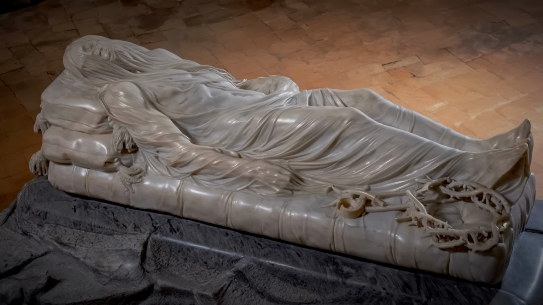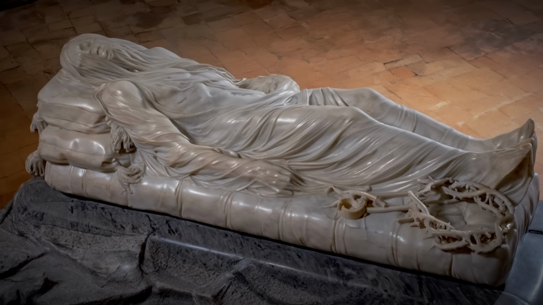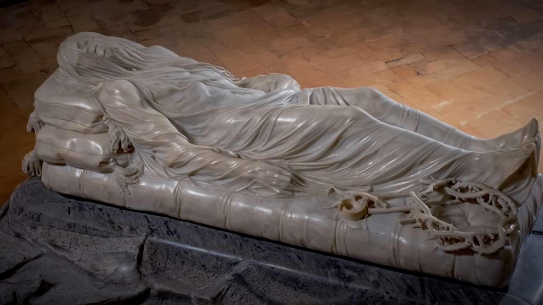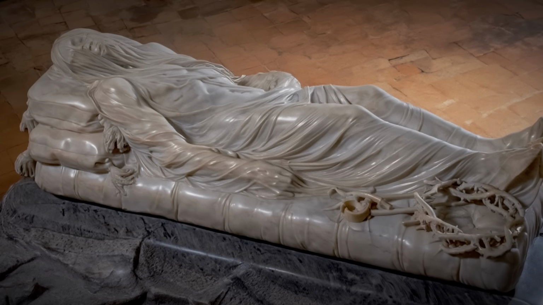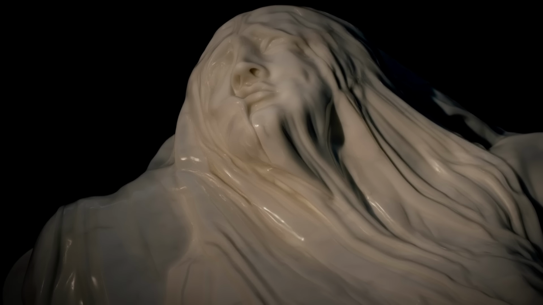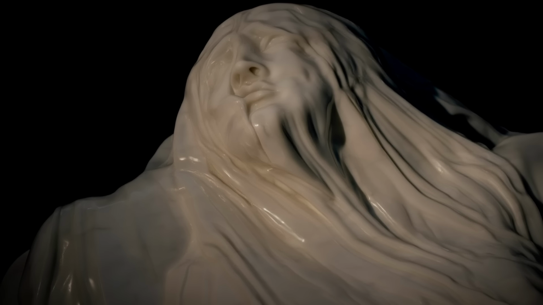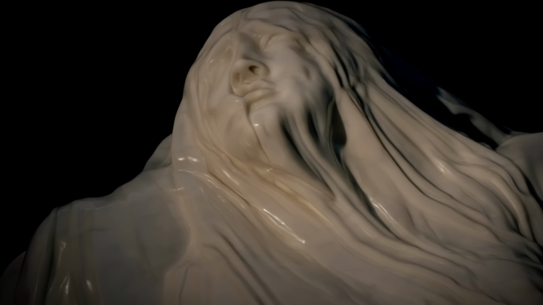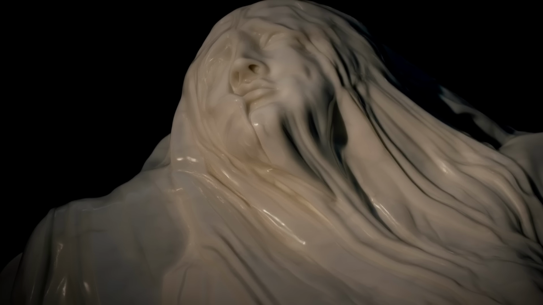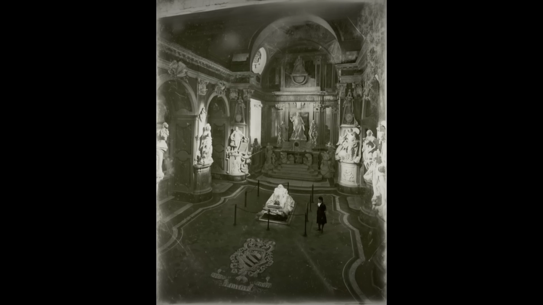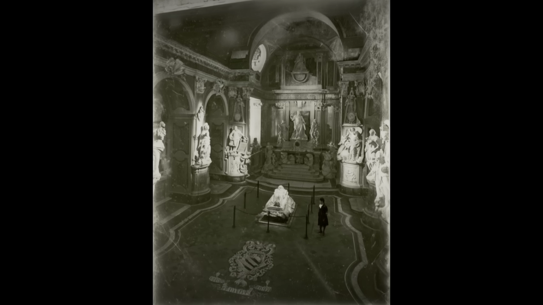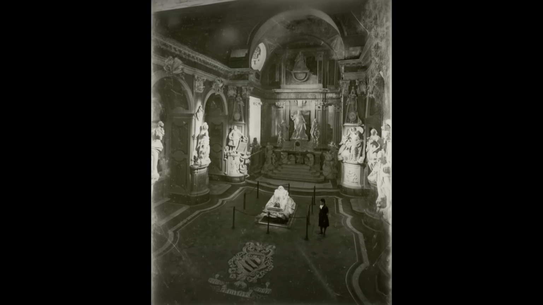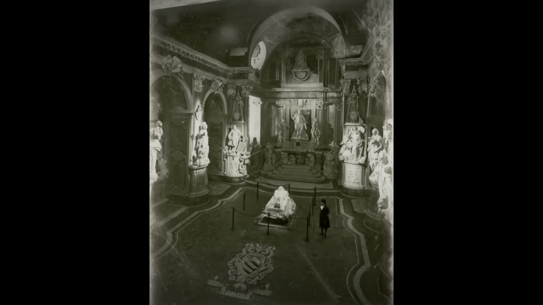Giuseppe San Martino carved, or allegedly carved, the veiled Christ in 1753. The sculpture depicts Christ's body covered by a translucent shroud. Except the shroud isn't separate. It's part of the same block of marble as the body beneath, one continuous piece. And yet, you can see Christ's face through the veil, not suggested, not implied, visible. The nose, the closed eyes, the parted lips.